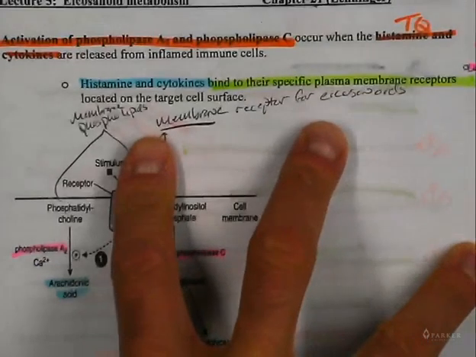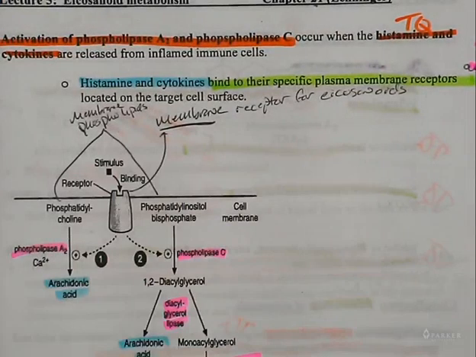Okay, now up here at the top, big point. Activation of phospholipase A2 and C occurs when histamines and cytokines are released. What have you learned histamines and cytokines are released during? Allergic reactions, tissue damage, all of that stuff causes cell damage, causes the release of histamines and cytokines, which are inflammatory mediators, and this is that pathway. So you haven't learned the inflammation pathway yet, because now we're going to learn it.